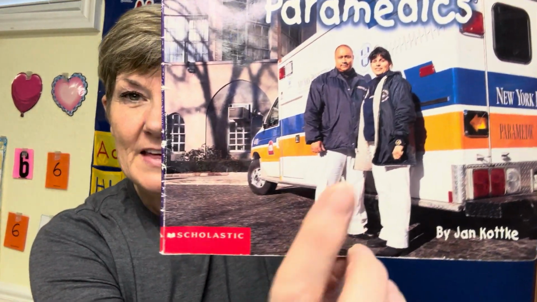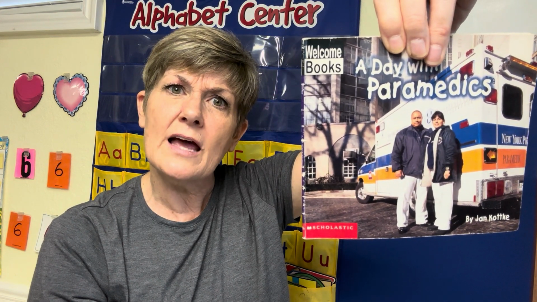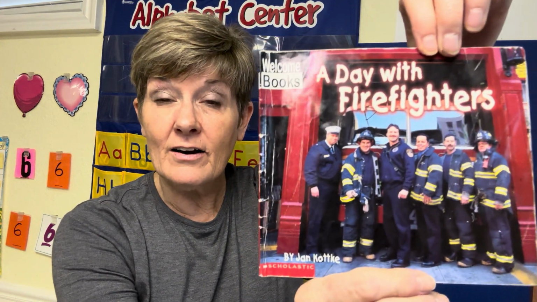Let's take a look at a couple of emergency workers. These guys are paramedics. They drive an ambulance, and they're kind of like doctors that come to your house to help you. So that's kind of cool. Then we have police officers. Police officers can help us cross the street. They can help us if we're lost. They help us if we have a crash. If we have an emergency and we call 911, they can come and help us. And if we had a fire, firefighters can come and help us.